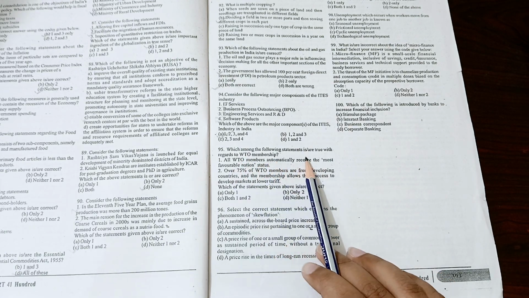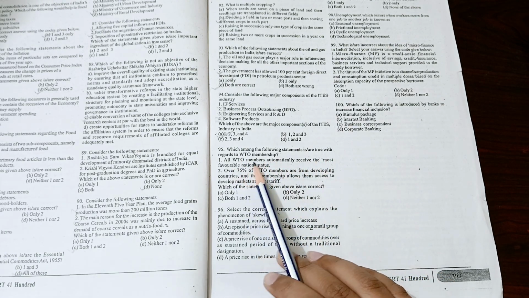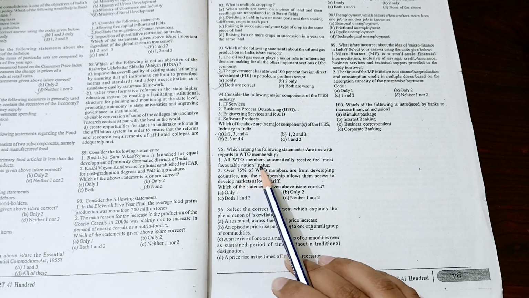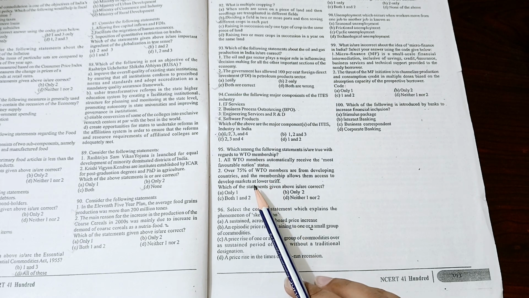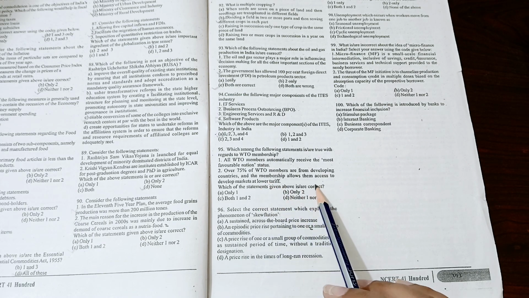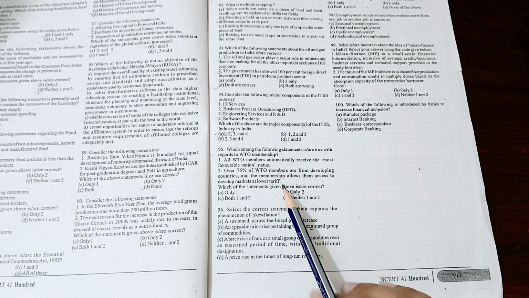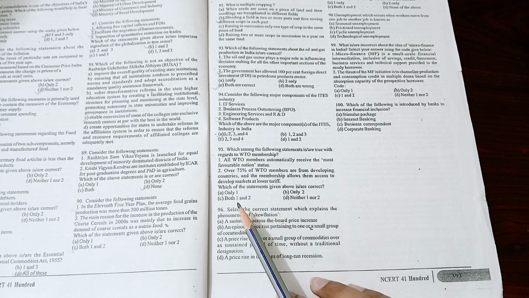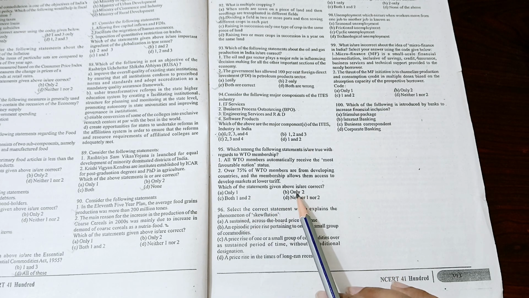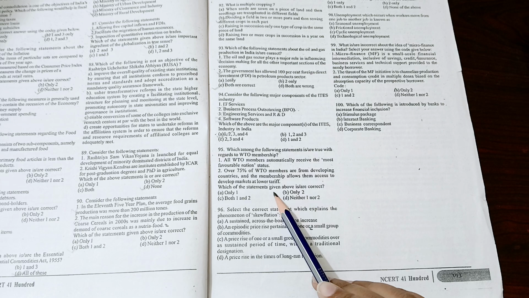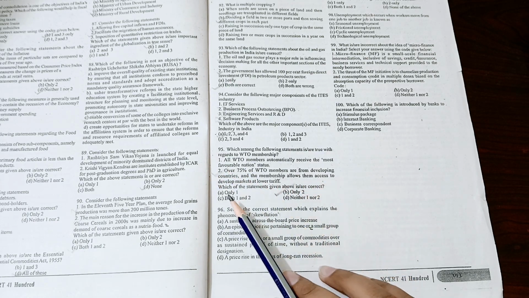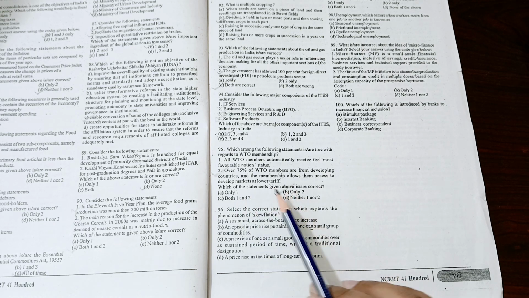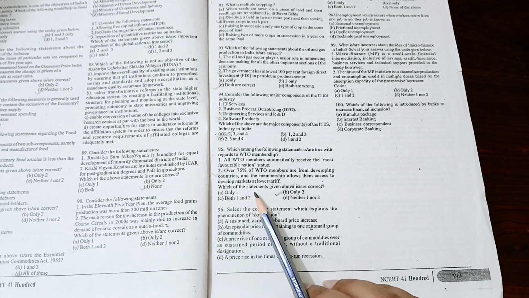Which among the following statements is or are true with regards to WTO membership? All WTO members automatically receive the most favorable nation status. Over 75% of WTO members are from developing countries, and the membership allows them access to developed markets at lower tariff. Which of the statements given above is or are correct? इसका आंसर है ऑप्शन बी, only 2. Over 75% of WTO members are from developing countries, and the membership allows them access to developed markets at lower tariff.